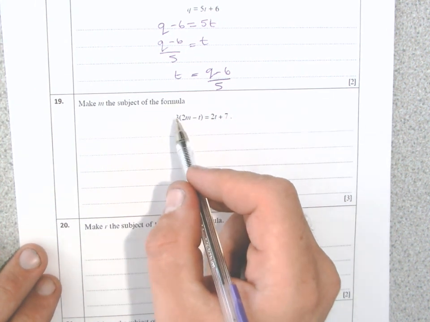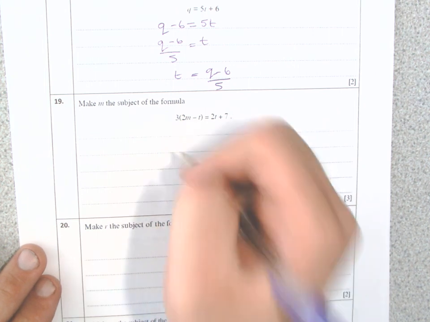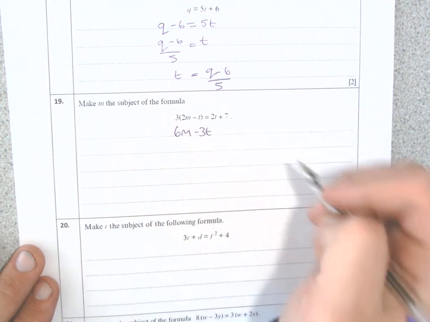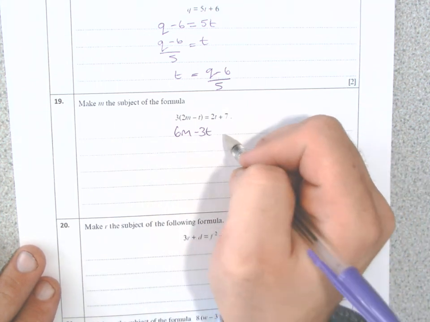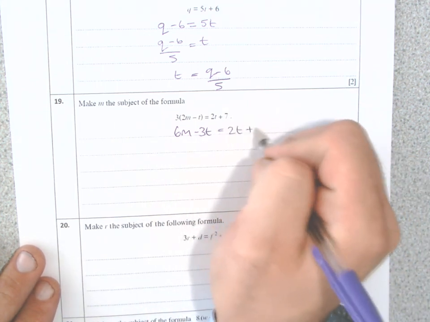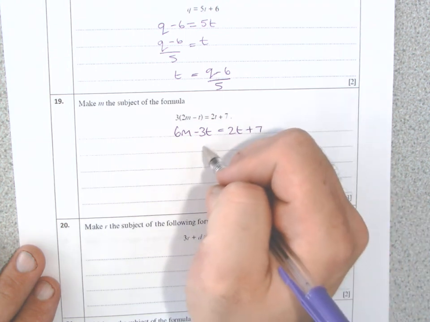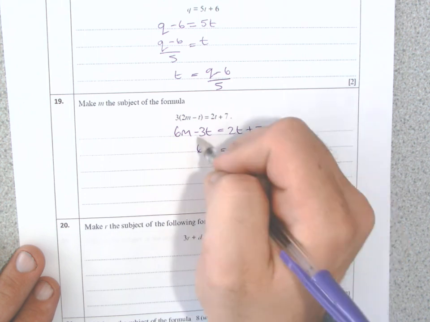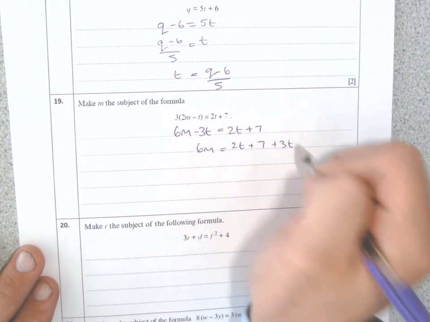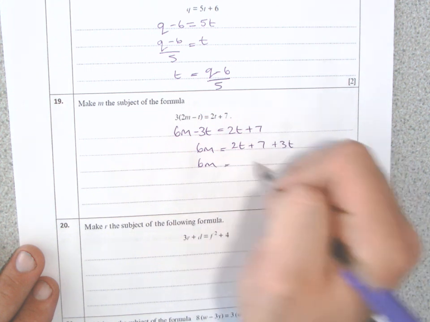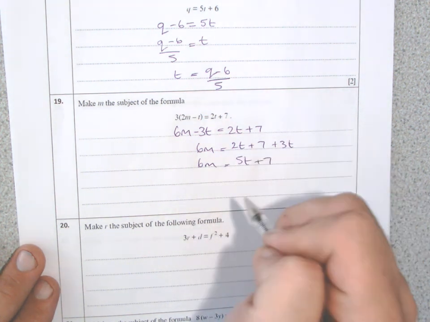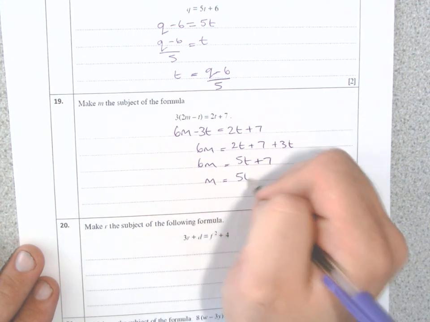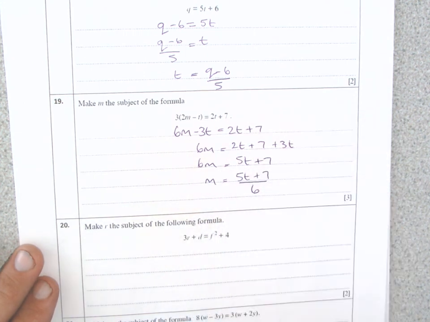Expand the bracket. You want to get m equals, so expand the bracket: 6m minus 3t, multiplying through by 3, equals 2t plus 7. So 6m equals 2t plus 7. Bring that minus 3t over, so it becomes plus 3t, so you have 6m equals 5t plus 7. Then to get m on its own, divide the whole side, 5t plus 7, by 6.